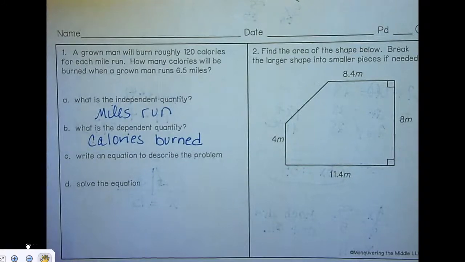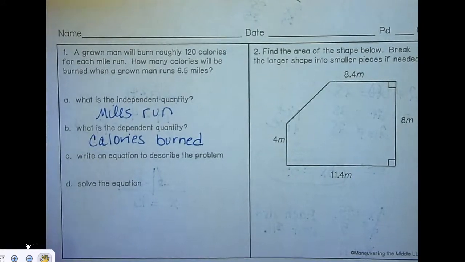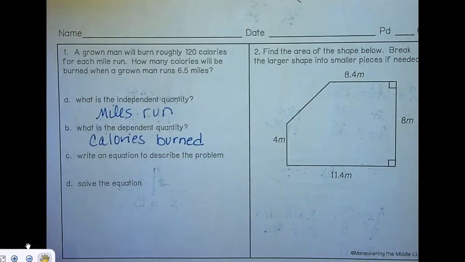Does that make sense? Sometimes I have a hard time in my own mind figuring out which one's independent and which one's dependent. So you have to think about what you can change. You can change the calories burned, but how do you change the calories burned? You have to move more. So that's the one that's independent. We practiced that a little bit more in our third unit.